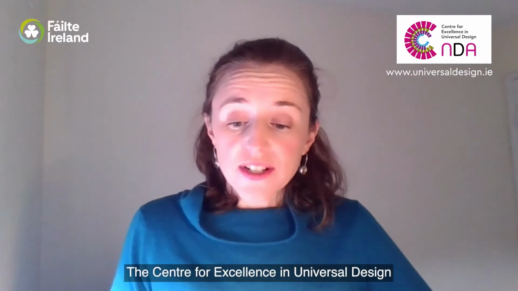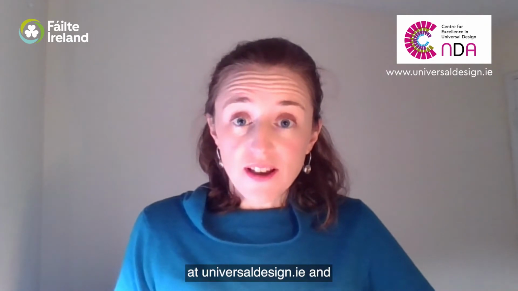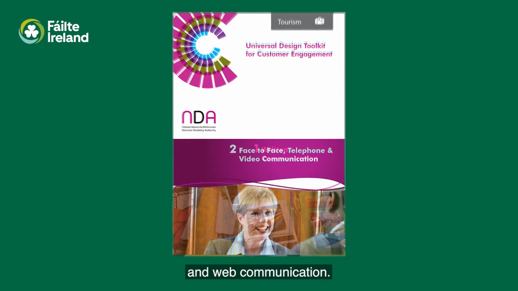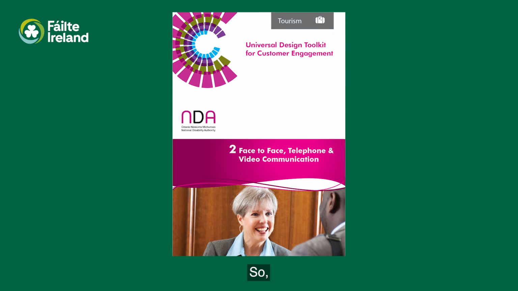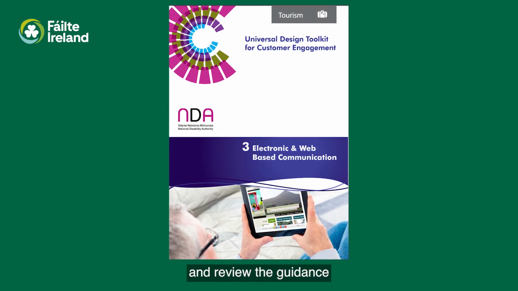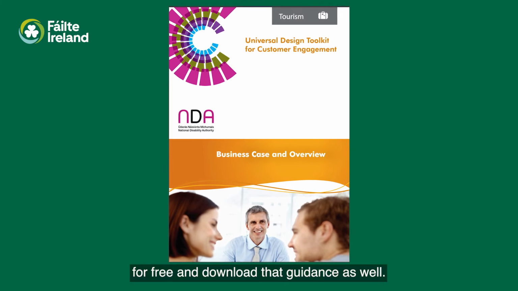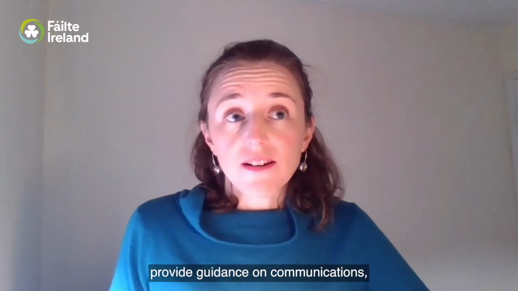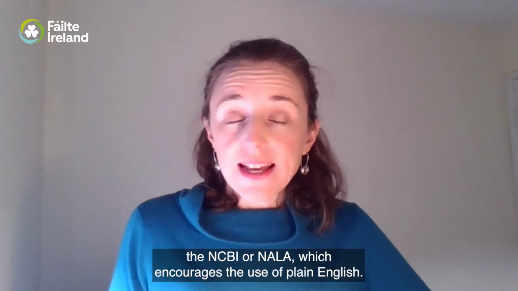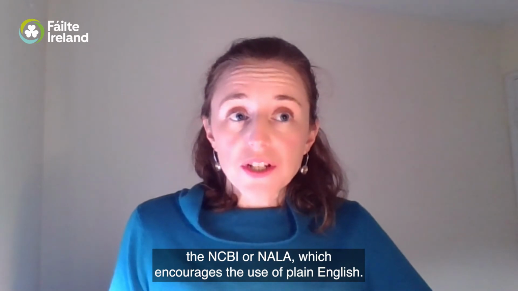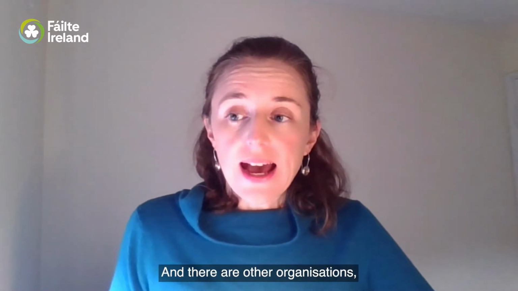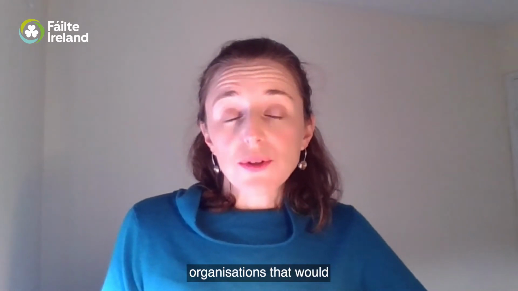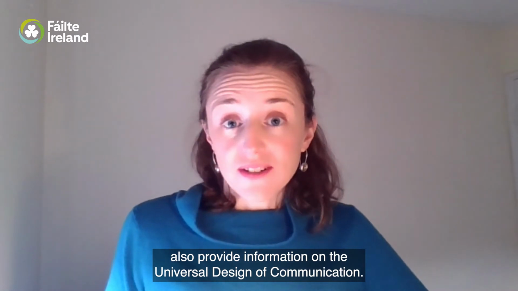The Centre for Excellence in Universal Design has its website at universaldesign.ie. And on that, there are toolkits for written, face-to-face and web communication. So people can go there and review the guidance themselves for free and download that guidance as well. There are other organisations that provide guidance on communications, such as the NCBI or NALA, which encourages the use of plain English. And there are other organisations internationally, such as academic organisations, that would also provide information on the universal design of communications.